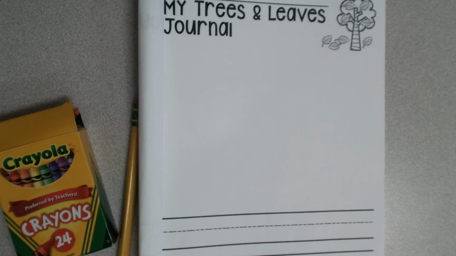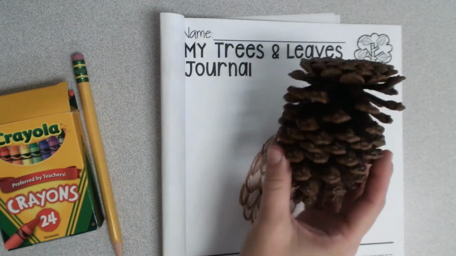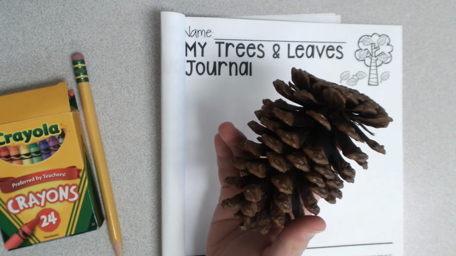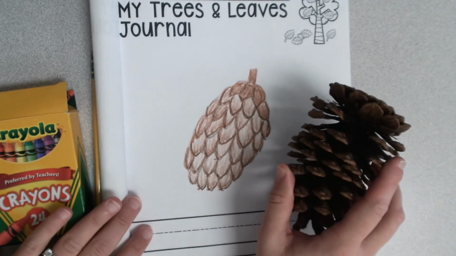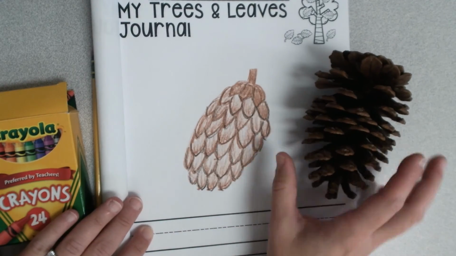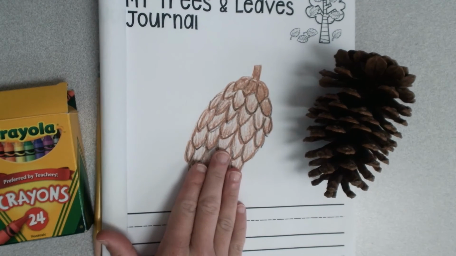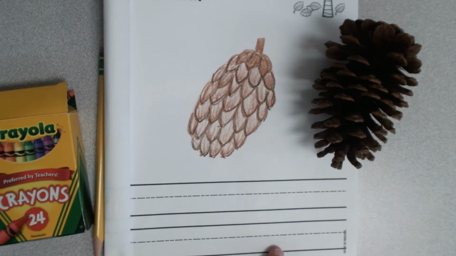So let's get started. All right, my buddies, on my walk yesterday, I found one of these. Do you remember what these are called? They're called pine cones. So in my journal today, I drew a beautiful pine cone. Now that my pine cone picture is all finished, it's time for me to add my sentence down below.